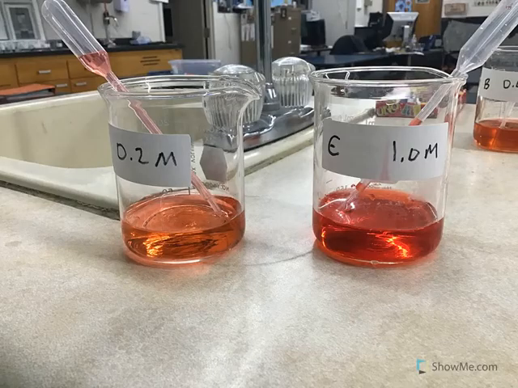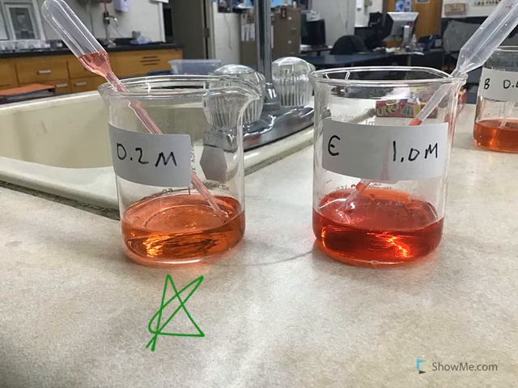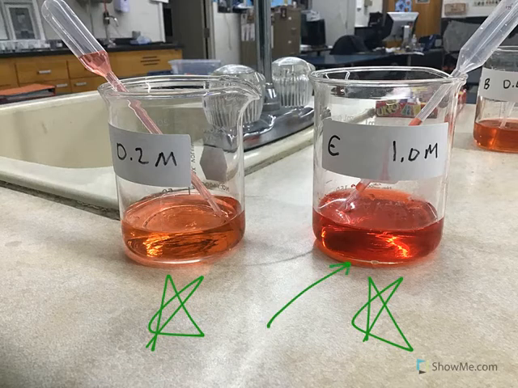So let's look at an example. On the left we have a 0.2 molar solution, which is a light red. And on the right we have one that's 5 times as concentrated. It's a 1.0 molar solution. And you can tell just by looking that the 1.0 molar solution is a darker, deeper red than the 0.2 molar solution. If we were to shine light through this 1.0 molar solution, since it's more concentrated and the solution is darker, it would absorb more light, allowing less to pass through.